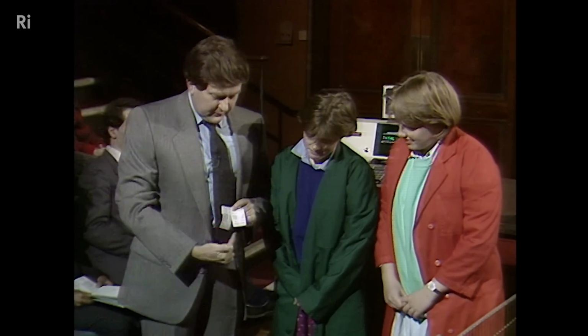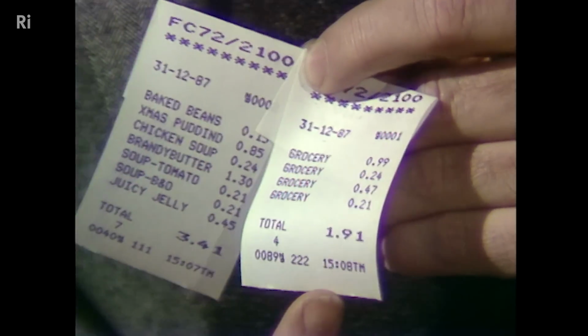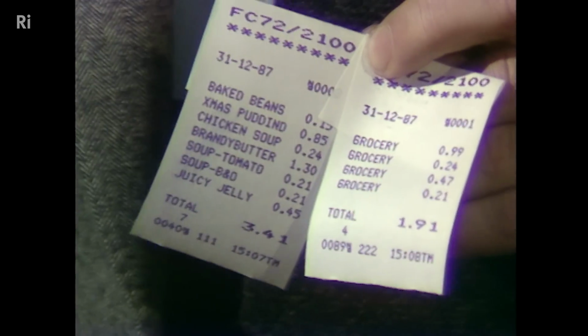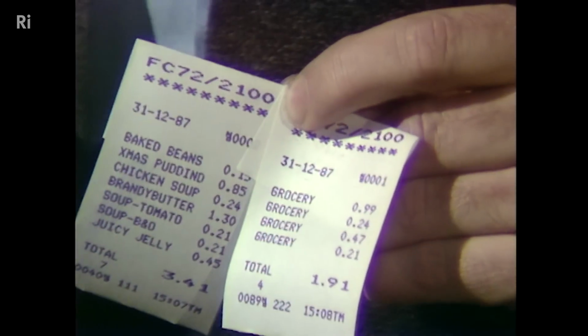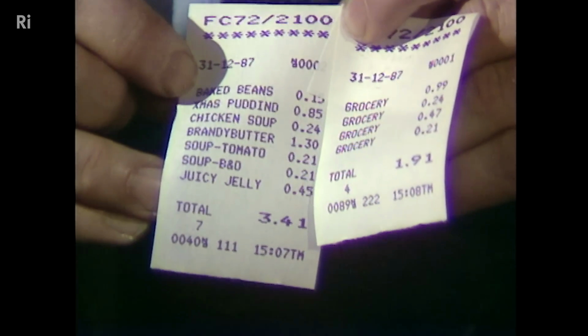Well, if you look at this bill, which is the one that Alison had, the conventional till, you can see that every item she punched up just said grocery, and so you don't know what you've bought. Whereas the laser till, because of the information which is on the barcode, actually identifies each individual item.